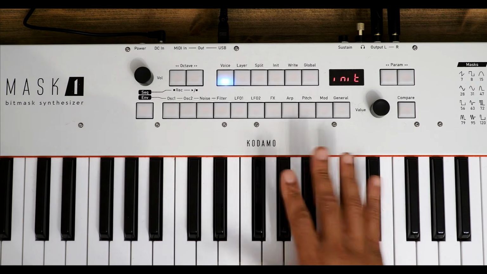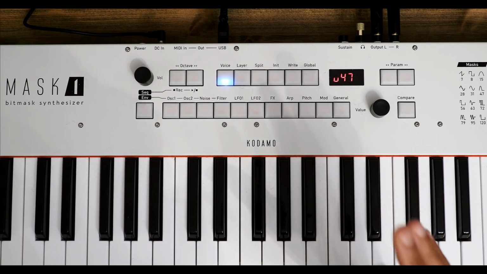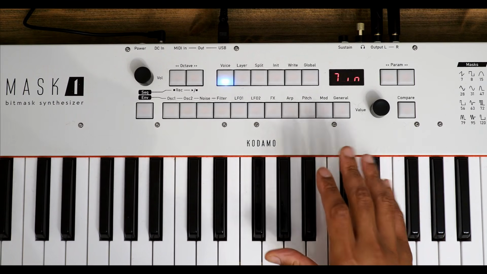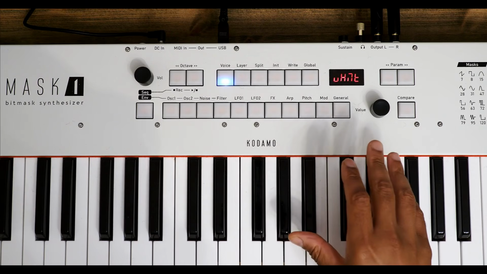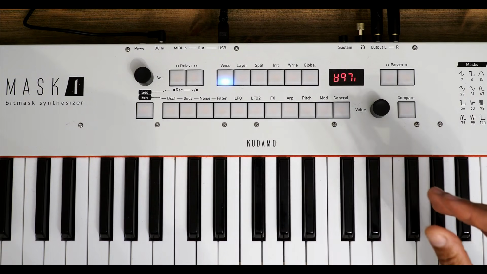But for someone who doesn't have this already, I think it's a lot more enticing proposition to get the desktop version and just use it with whatever keyboard you've got.